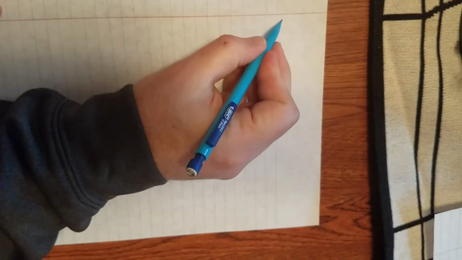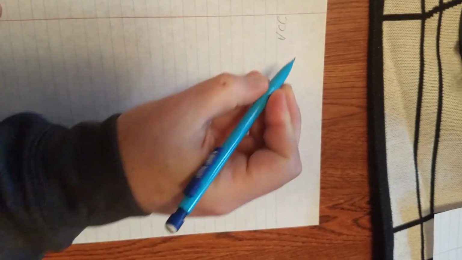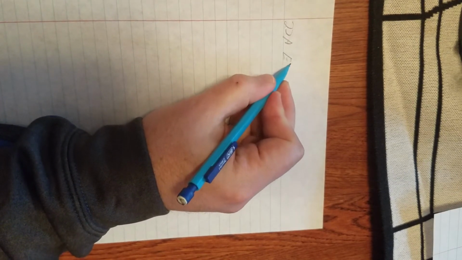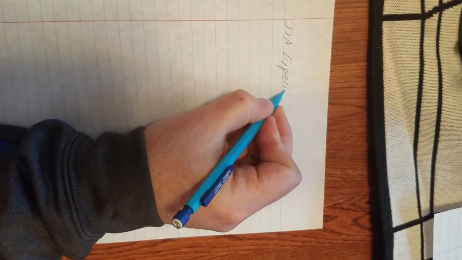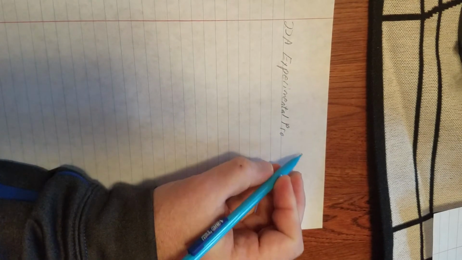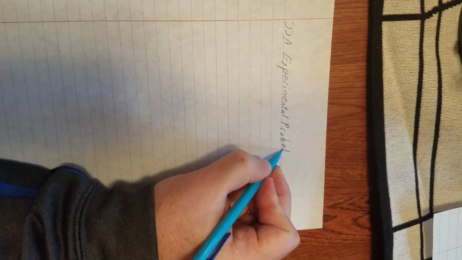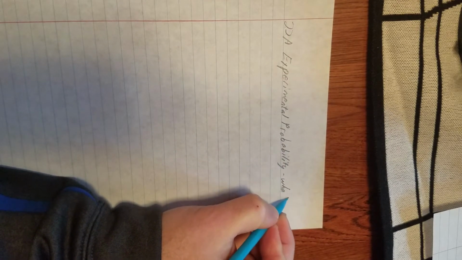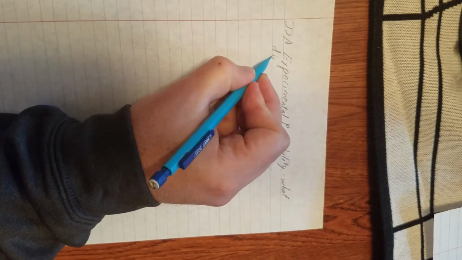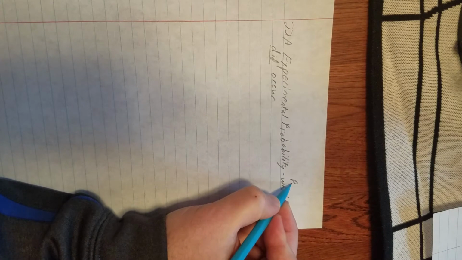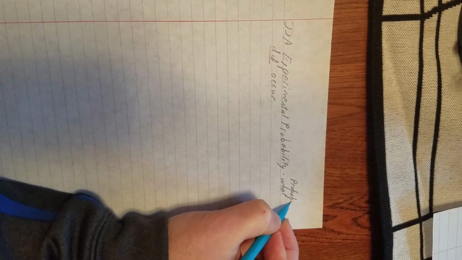All right, we're starting a new chapter. 22A, we're going to do 2 sections. 22A is on experimental probability. Experimental probability is what did occur in an experiment. I should say the probability of what did occur.